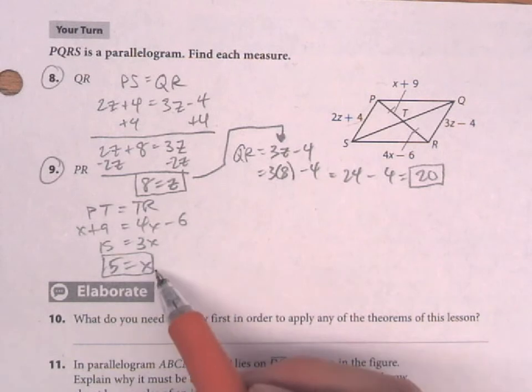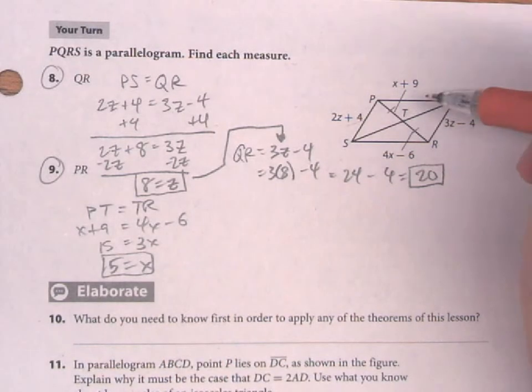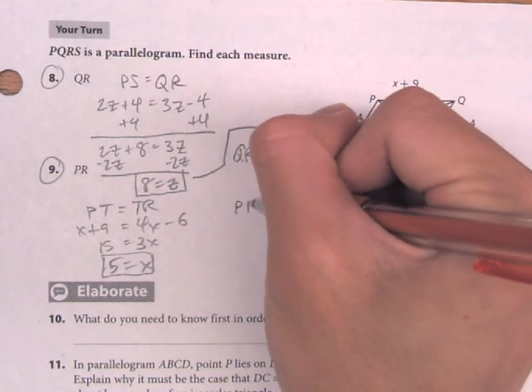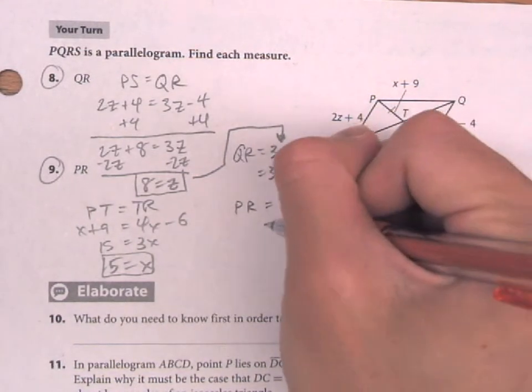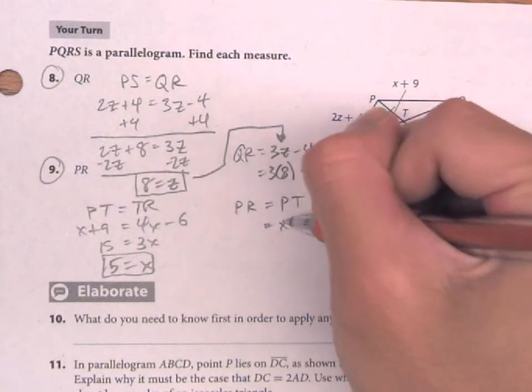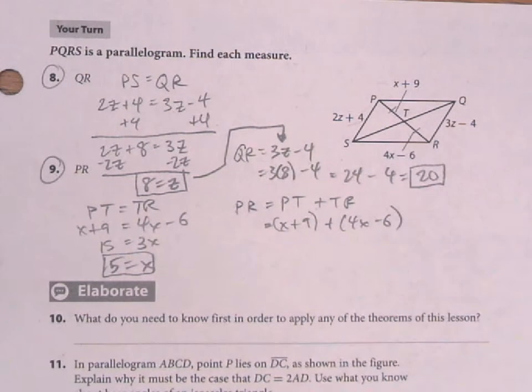So once you solve for x, what you have to do next is you have to solve for PR. So I've seen multiple ways you can do this. Let's do it this way. So PR equals PT plus TR. So I've seen students do this. PT is x plus 9. TR is 4x minus 6.